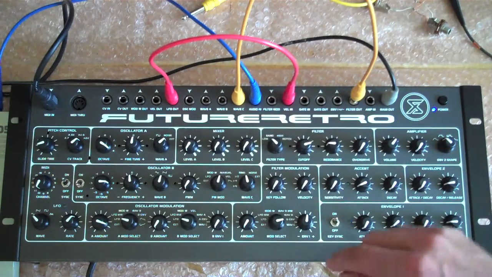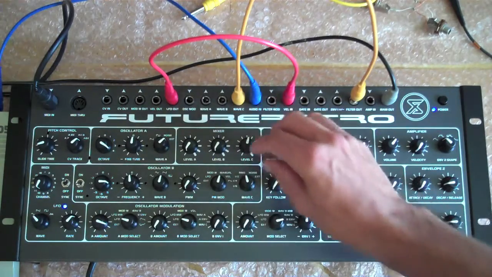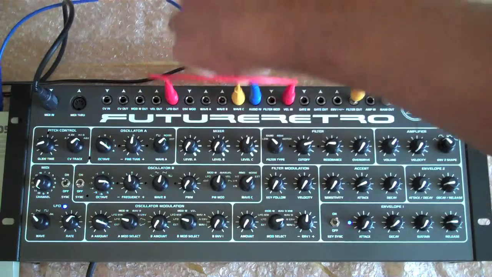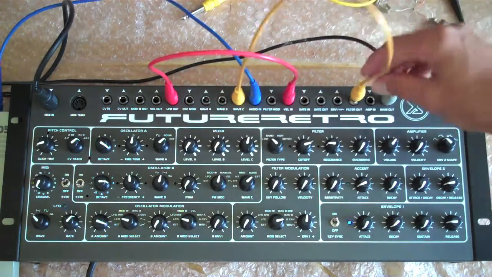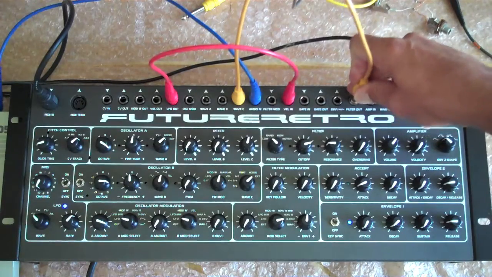Another little trick we can do is we can pass audio. Let's go ahead and get rid of this ring modulation, go back to external. You'll notice here I've got the waveform C output. It's not connected at this point, but I'm routing it to the filter output.